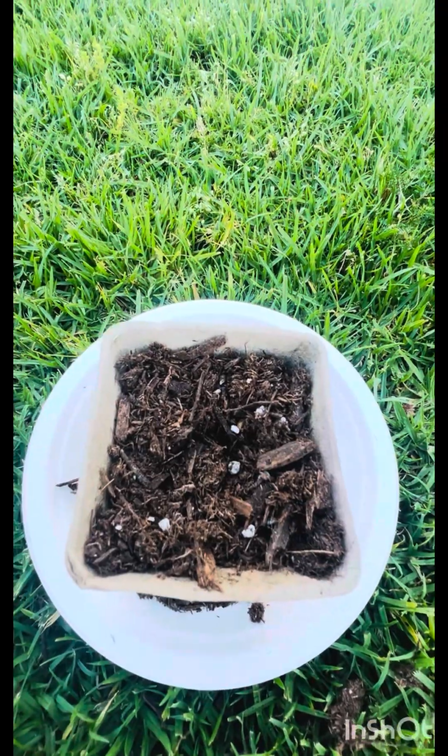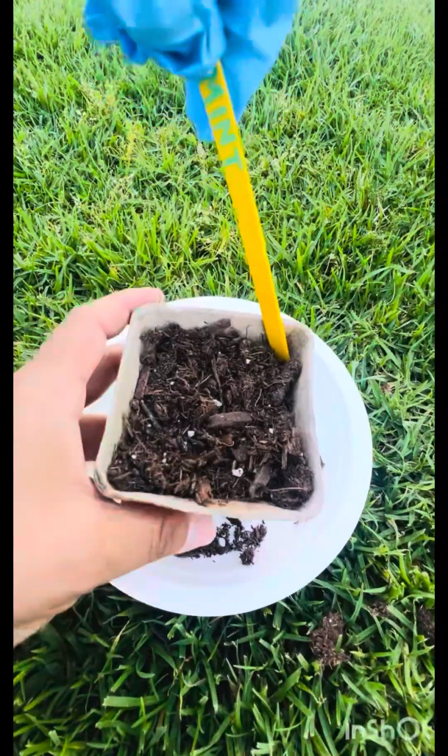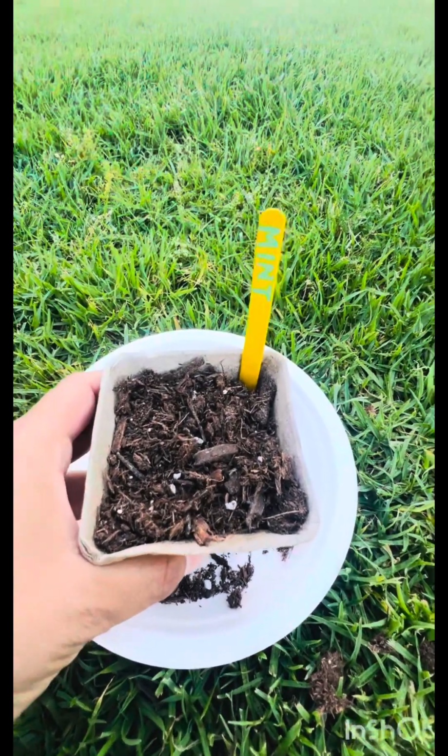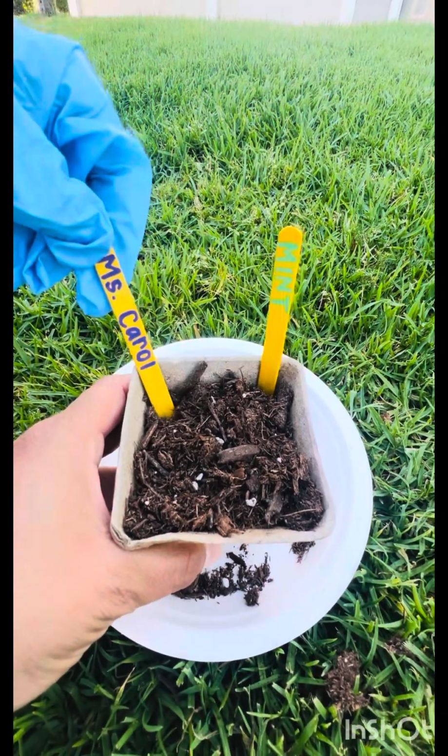Okay, now we're going to add a little bit of water. Then we label what type of plant it is and who it belongs to. So that's Mint, and that's for Miss Carol.